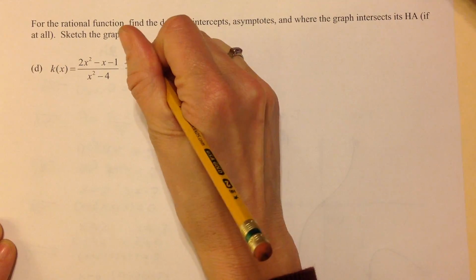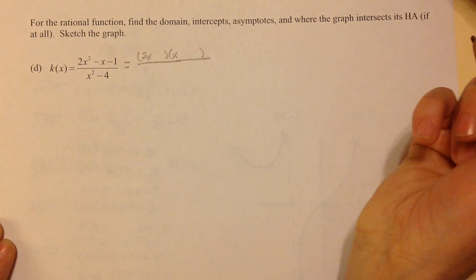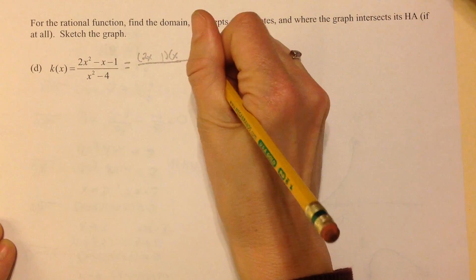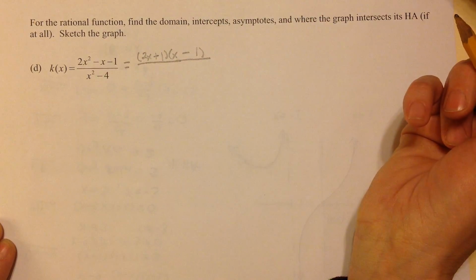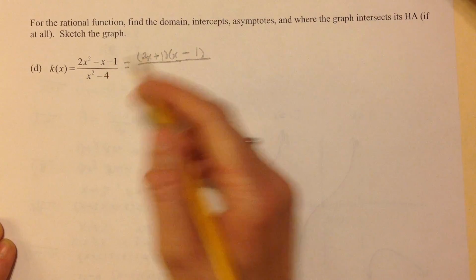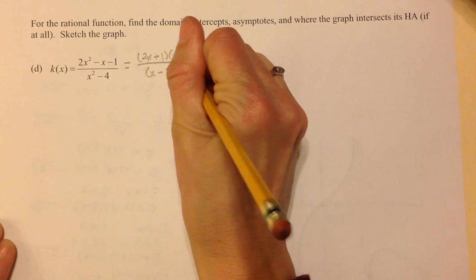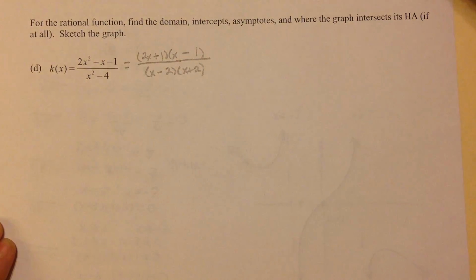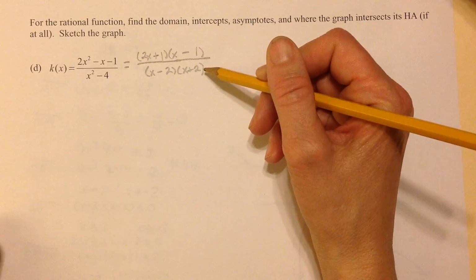The numerator is a trinomial, so if it factors, it's a binomial times a binomial. This one does factor as (2x + 1)(2x - 1), and you can re-FOIL to check that out. The denominator is a difference of squares, which factors as (x - 2)(x + 2). So they do both factor, but there is no canceling.